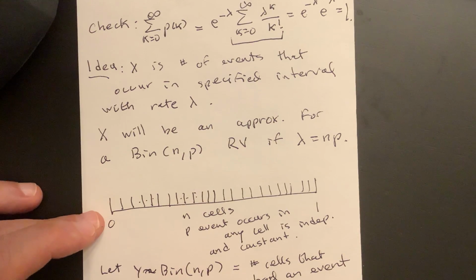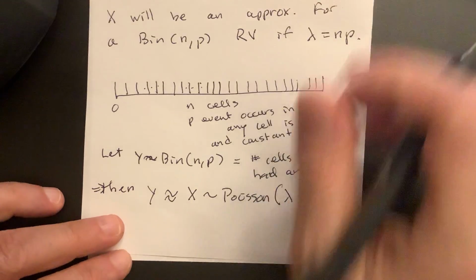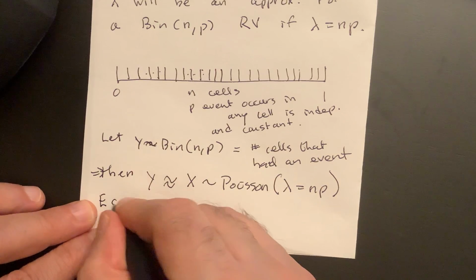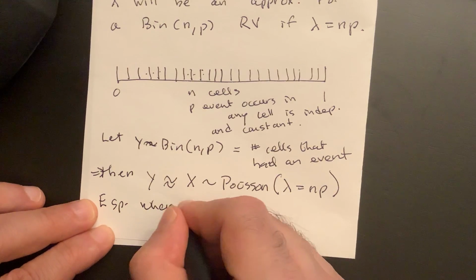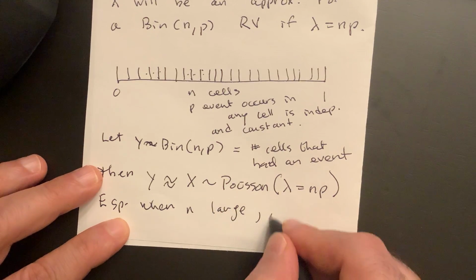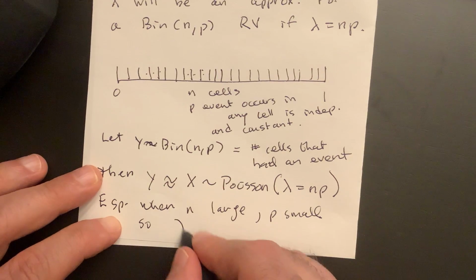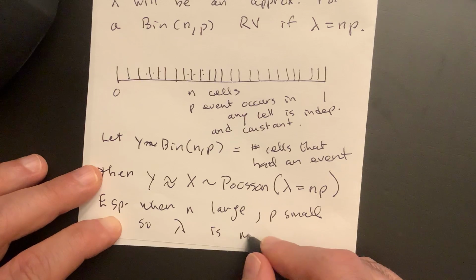Then y can be approximated by x, which is Poisson lambda, if lambda is equal to np, especially when n is large and p is small. So lambda is, say, moderate.